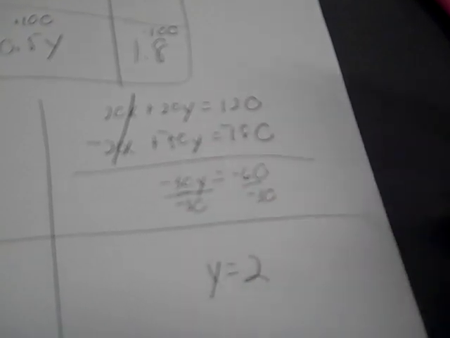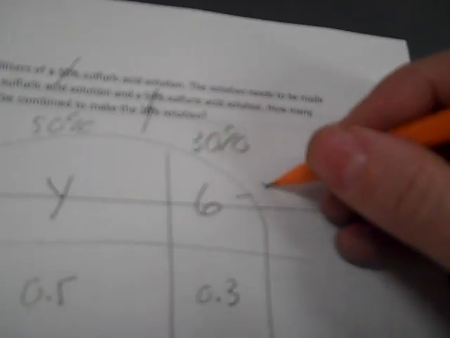20x plus 20y equals 120. 20x plus 50y equals 180. Negative loses those, and then we end up with negative 30y equals negative 60. So I divide by negative 30, and that ends up being 2. So here's my y, that's the 50%, so 2 there, and then you just minus 2 there, and you get 4. Just as I predicted, there's more coming out of the 20% than there is out of the 50%.